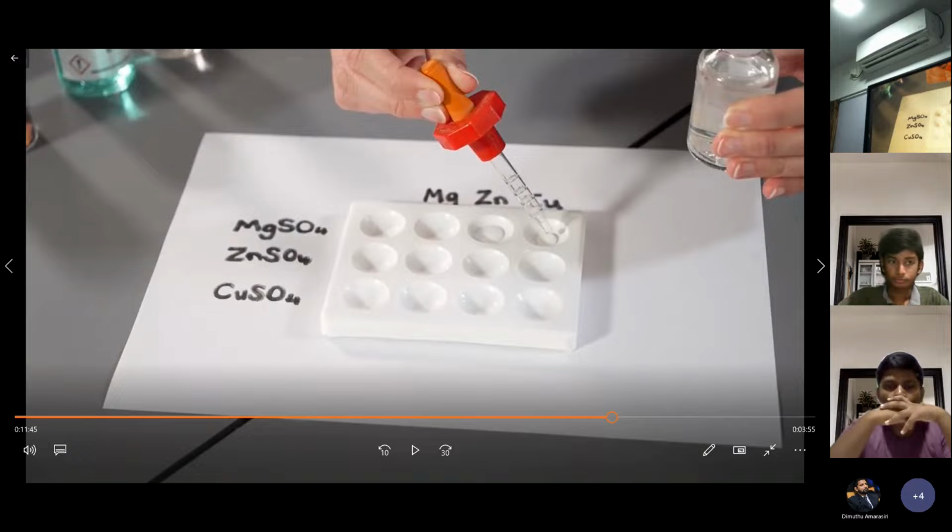Sorry? No reaction. So there is no point of putting that. That's why she didn't put solution over there.